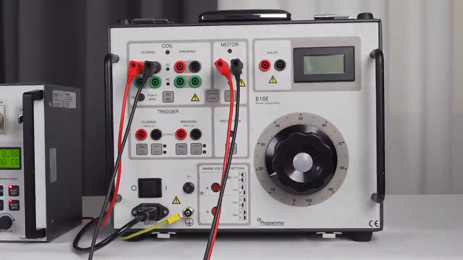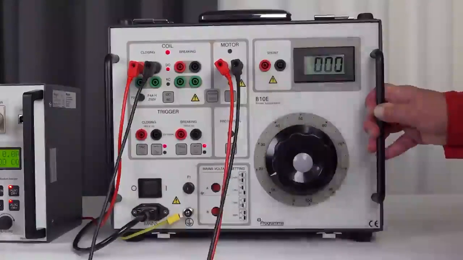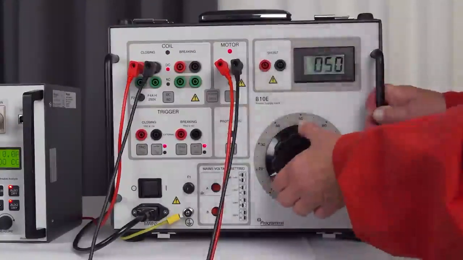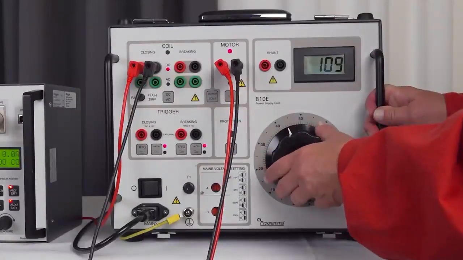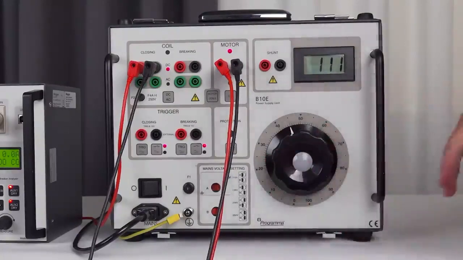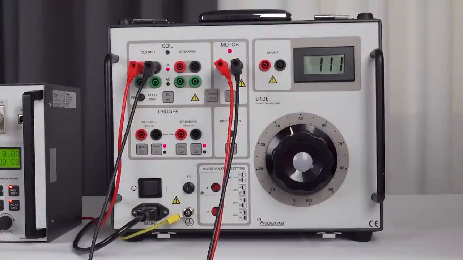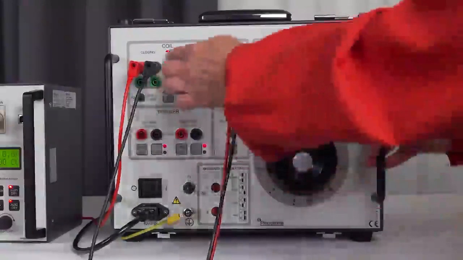I have one more preparation to do. I need to charge the motor. I use B10E. I put it to motor and I set it to the voltage I need. And it's going to be a little noise. After that, I put it to coil again.